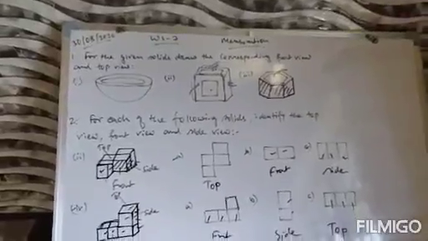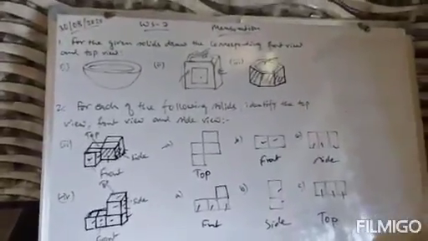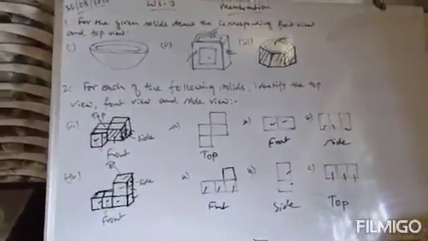The next session we will discuss the next worksheet, that is worksheet 8, and that will be based on faces, edges, and vertices. Clear?